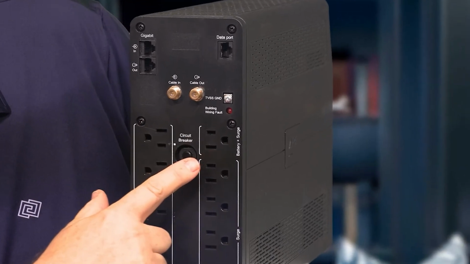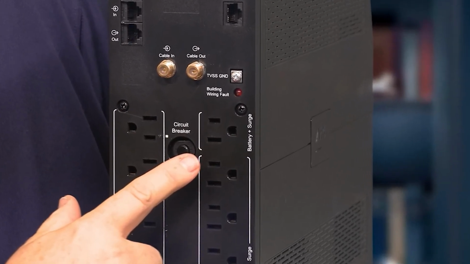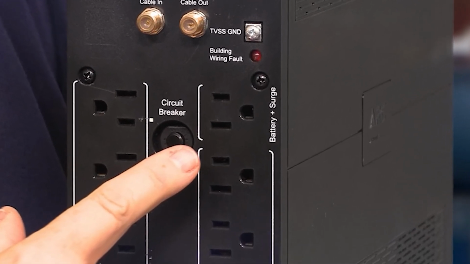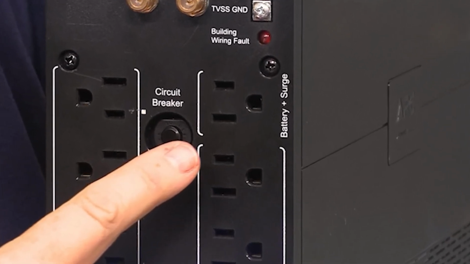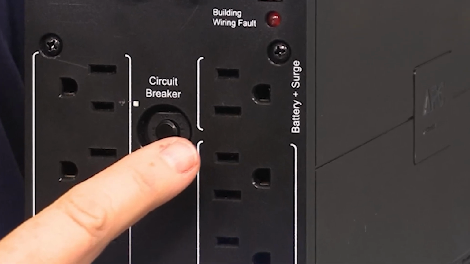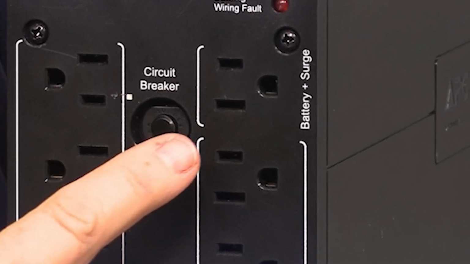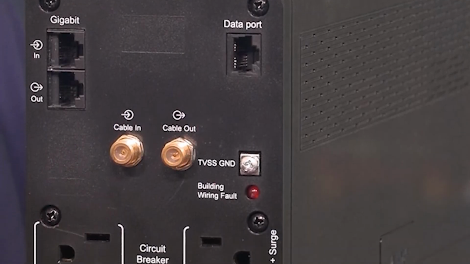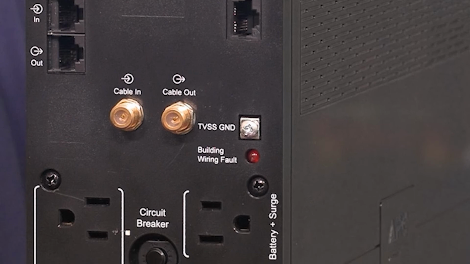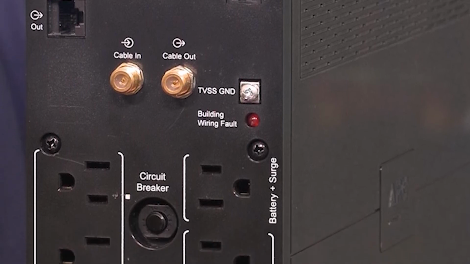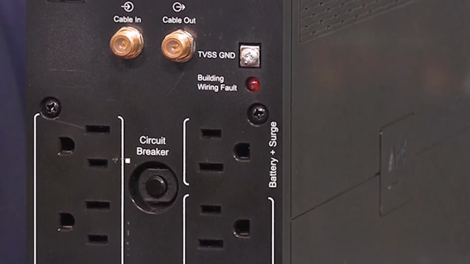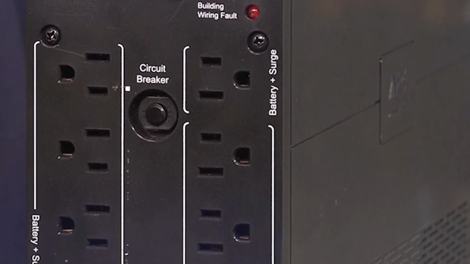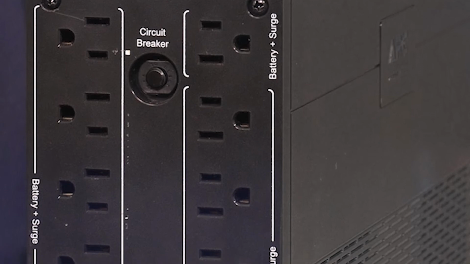We have a button here that's going to be for over voltage, and basically if you get a lot of voltage coming in for a sustained period, it's going to pop that fuse out and protect those devices from that over voltage. This is a little bit higher end UPS here, offering a little bit more set of features. Personally, I would recommend going with one of these more so than the littler ones, but just for general protection, the little ones will do just fine.